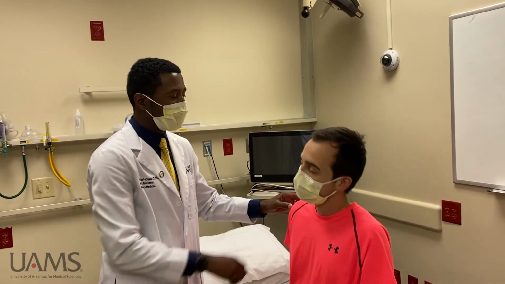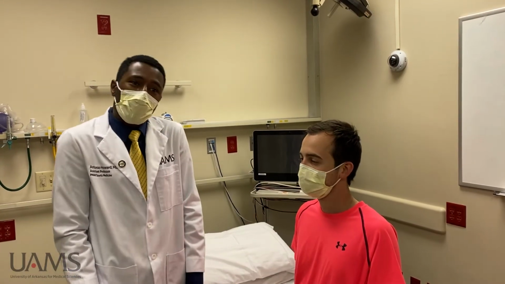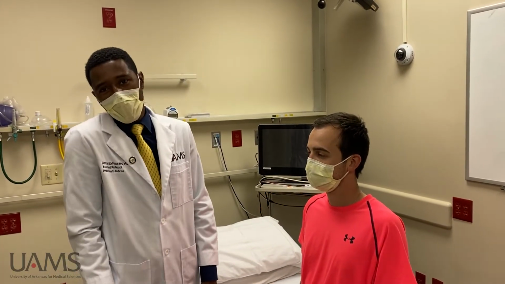And on this side. It's important to know that patients will, you can relax, sometimes shrug to try to get or create the illusion of normal range of motion, and you should do your best as an examiner to prevent that or at least notice it when it's happening.